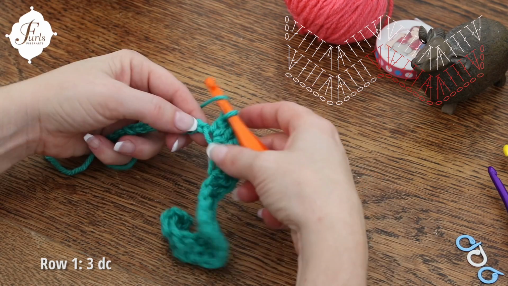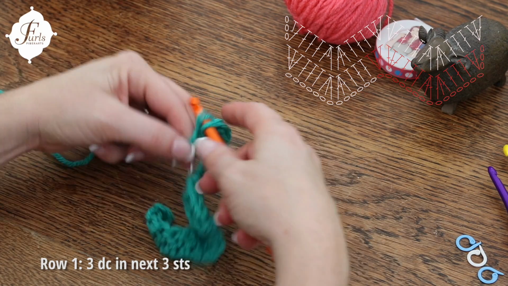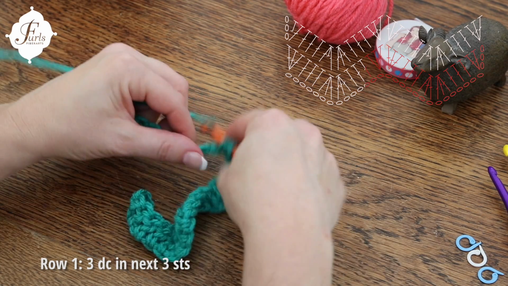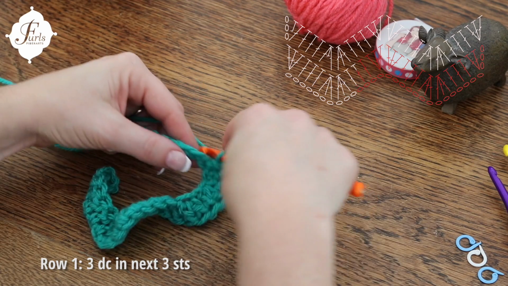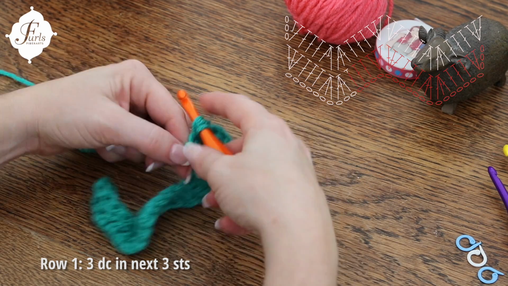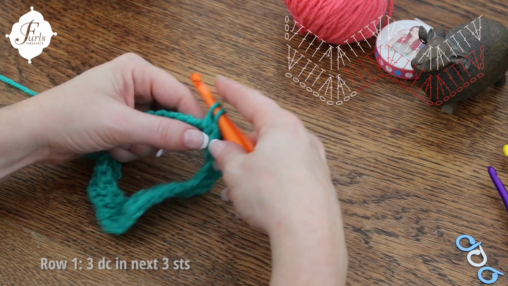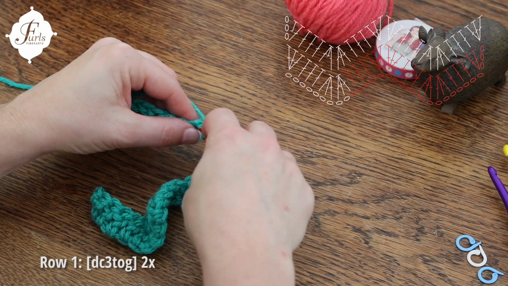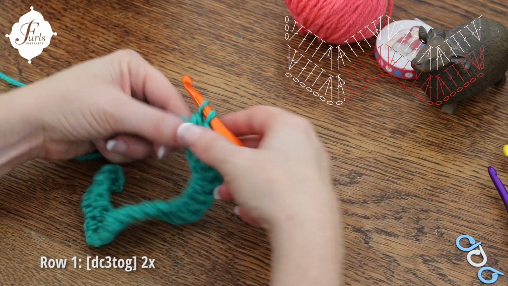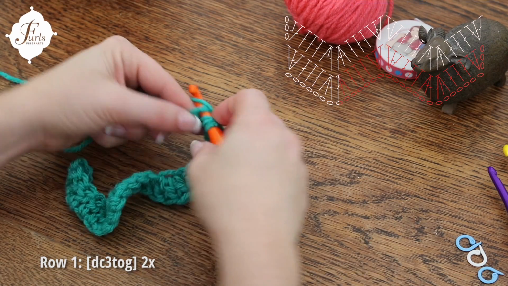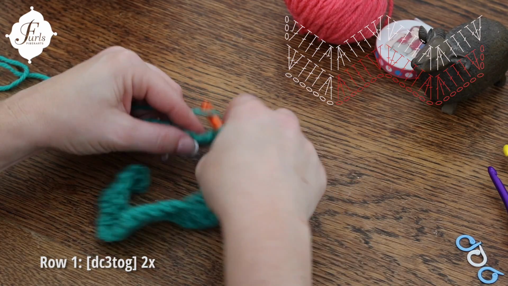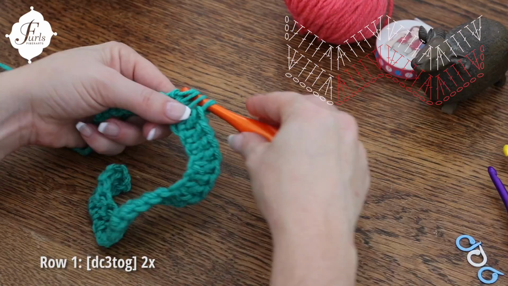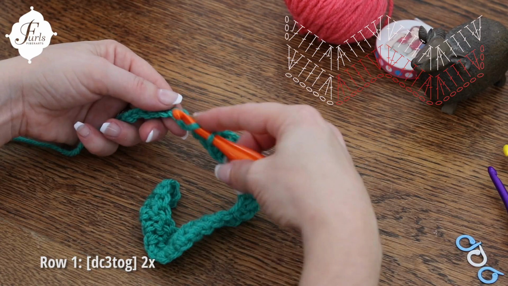Now we're going to double crochet in each of the next 3 stitches. Two and 3. And now we are at our next decrease. So again, we're going to double crochet 3 together 2 times. Second part and the third part. And directly next to that, we are going to do another double crochet 3 together.